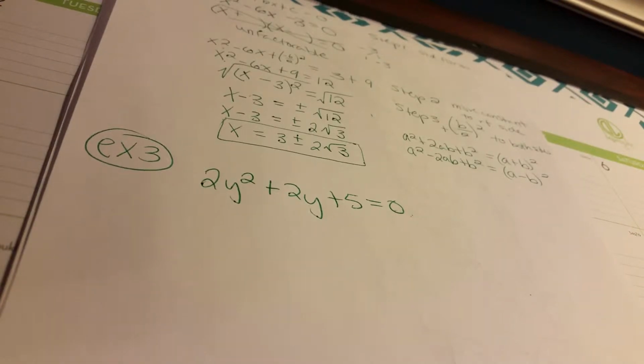So the last example for completing the square. Let's recap what the steps were. Step 1 was to make sure it's in standard form. Is this in standard form? Yes, it is in descending order and it's set equal to 0.